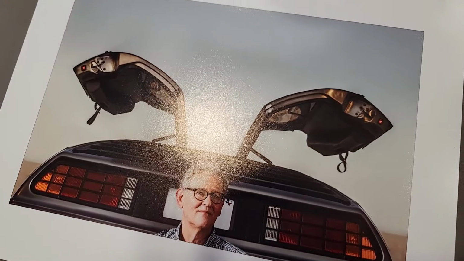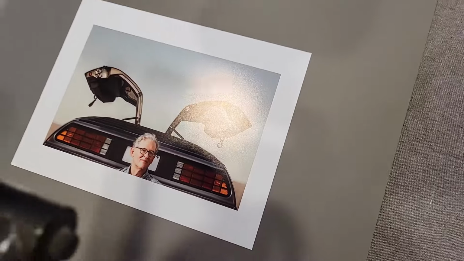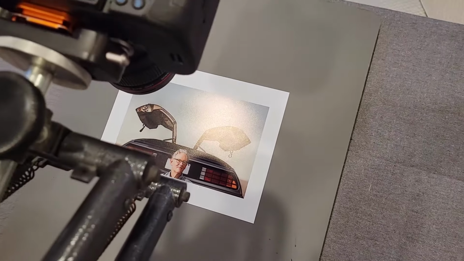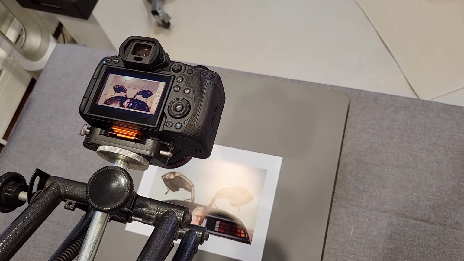We are digitizing some artwork, but the lighting doesn't look quite right. There's a distracting bright spot, a reflection of the light source, and we need to get rid of it. It turns out we're always dealing with three kinds of reflections.